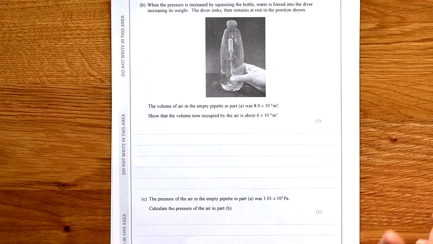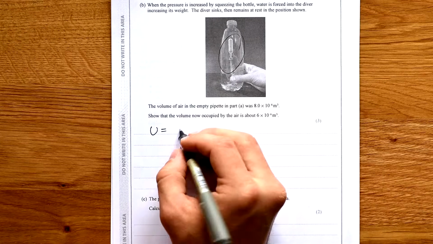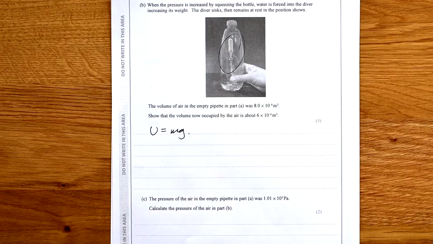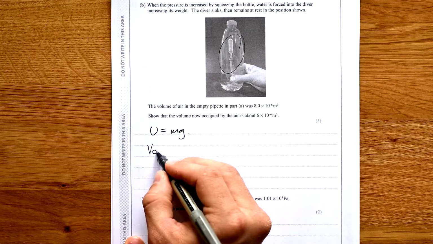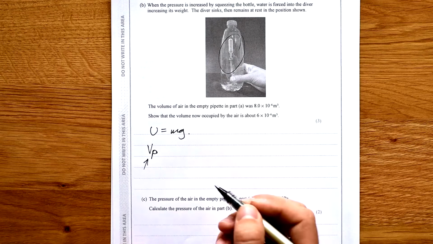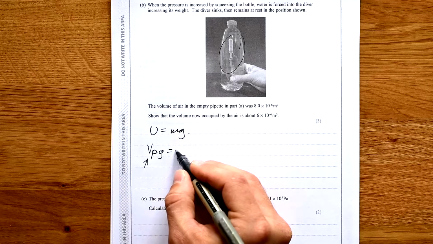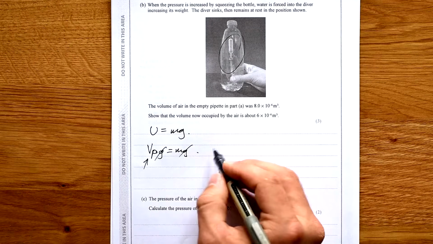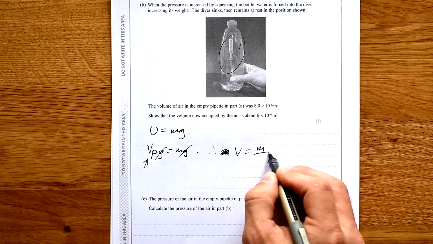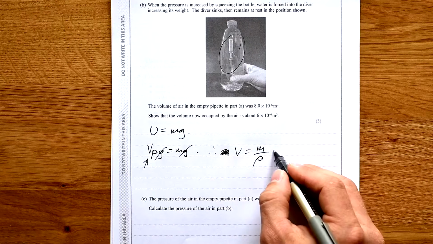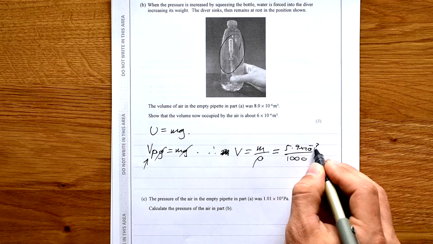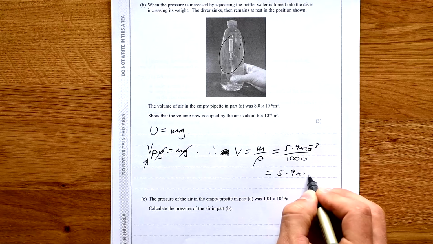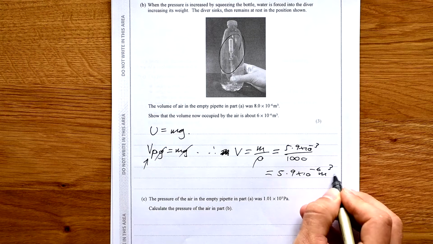So not a terribly easy question again, but we can see that if it remains at rest in the middle, we can say that the upthrust is equal to the weight of the diver. Once again, this is equal to the volume of the diver times the density of the water that it's displacing times g is equal to the weight. They cancel, therefore the volume is going to be the mass of the diver divided by the density of water. So we have the mass from earlier, the mass hasn't changed, divided by 1000, that's the density of water, so that gives us 5.9 times 10 to the minus 6 meters cubed.